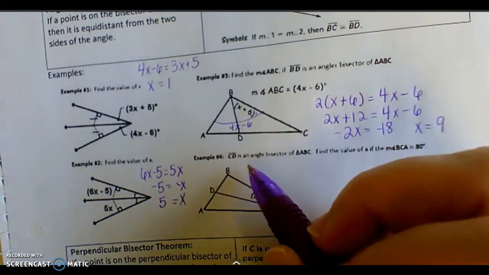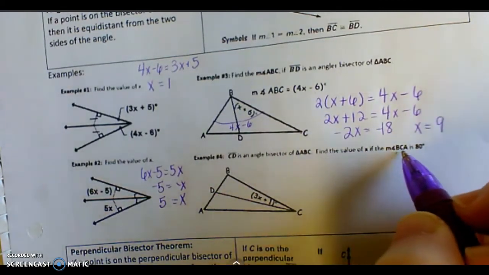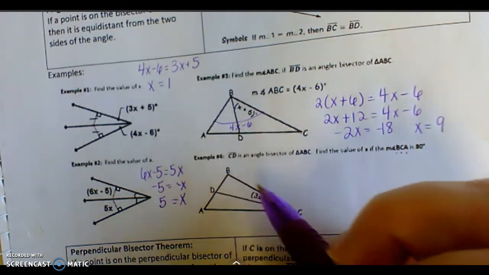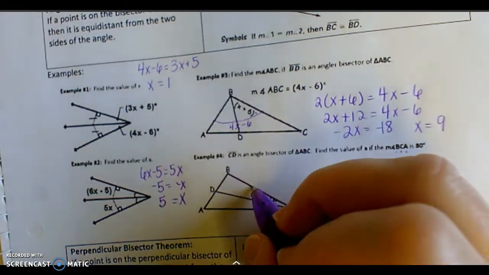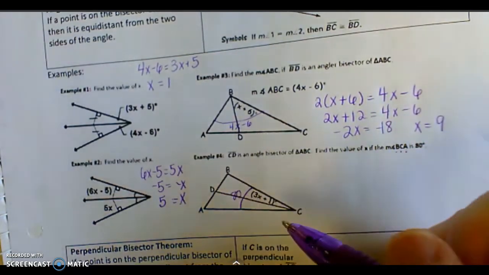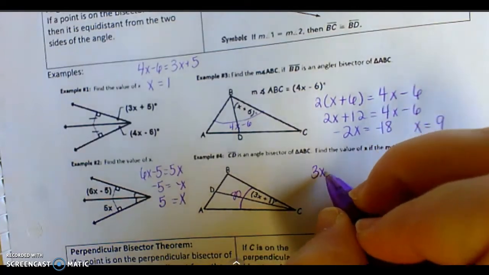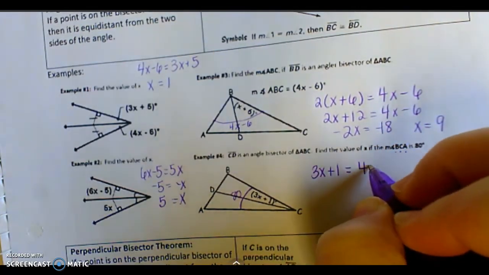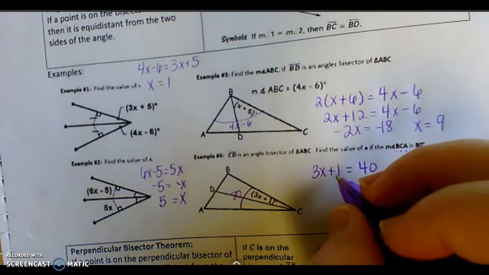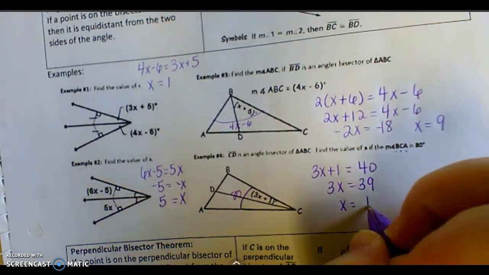Okay. Again, we have a bisector here. It says find the value of x if BCA is 80. So that means this whole big thing is 80 here. Well, if that's 80 and we've got a bisector, I know that this is 40. So I'm just going to take 3x plus 1 and set it equal to 40. Subtract 1 on both sides. Divide by 3.